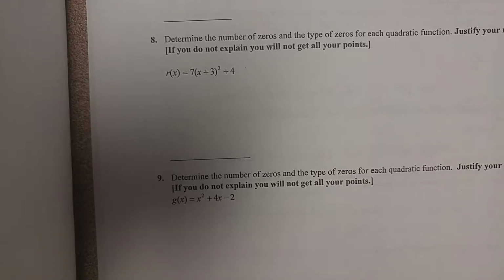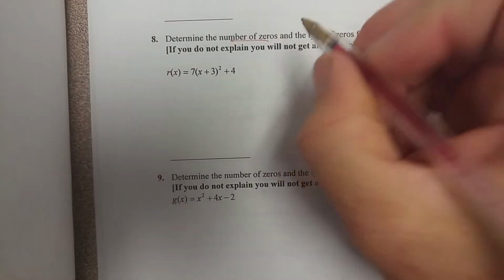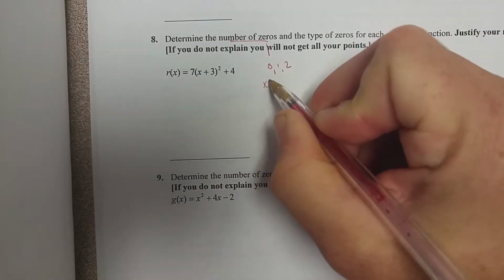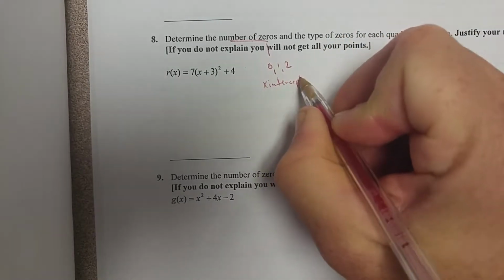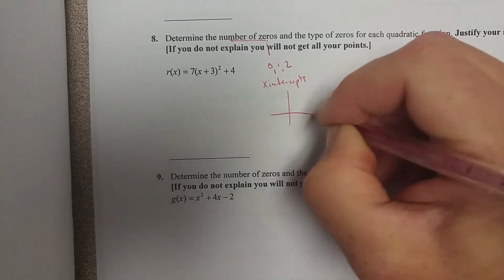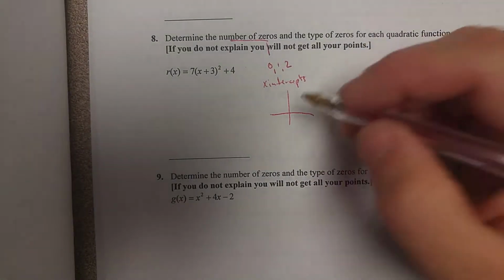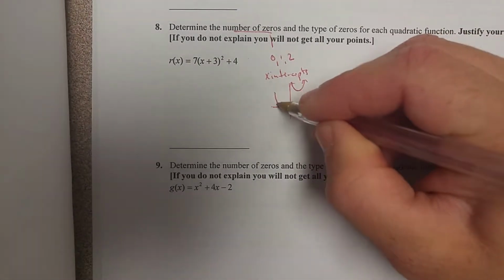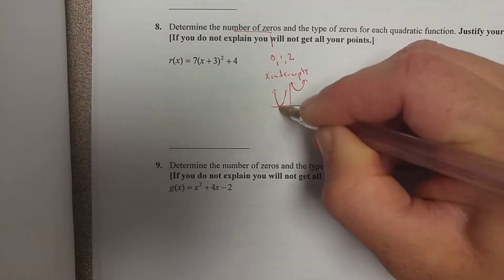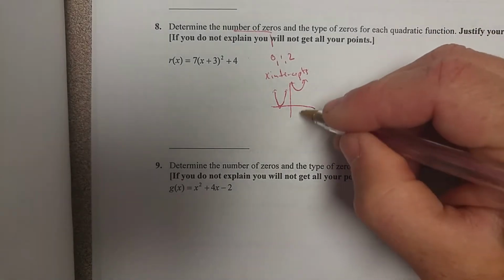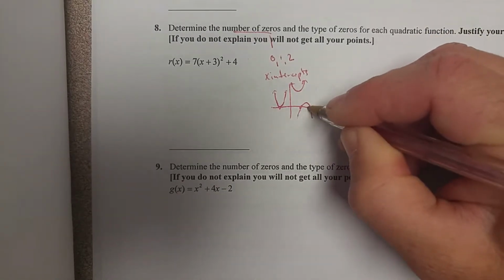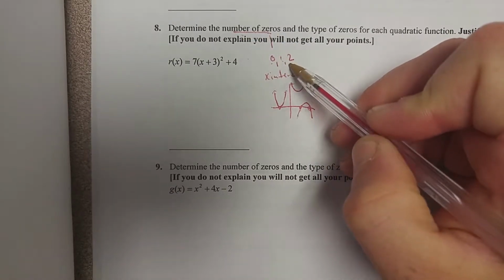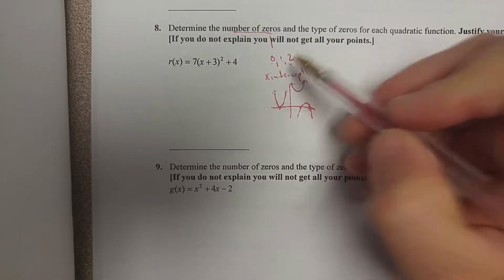So we want to determine the number of zeros, and the answer is either going to be 0, 1, or 2. Remember, this is the number of x-intercepts. So how many different ways could a quadratic cross the x-axis? Well, it could not cross it at all. It could just barely touch it, just with one point, that would be the vertex, or maybe it crosses it twice. So our options for the number of zeros are 0, 1, or 2. Never any more than that, never any less than 0.